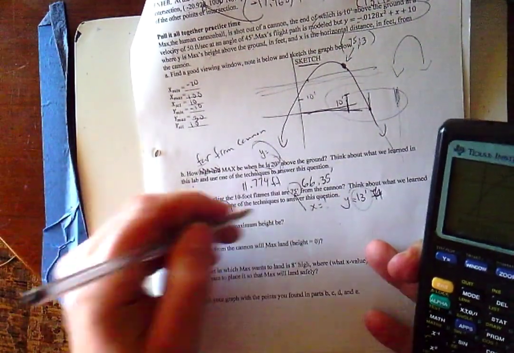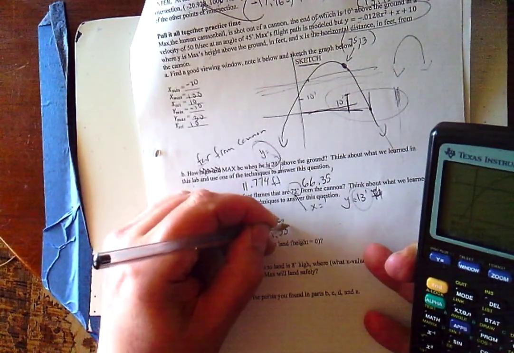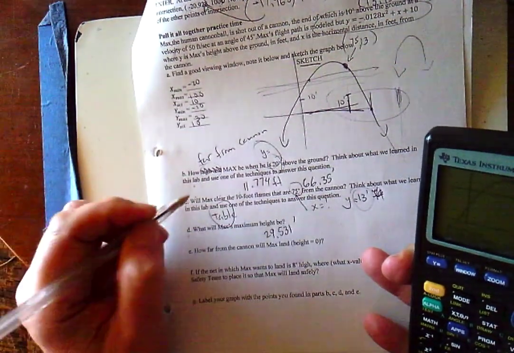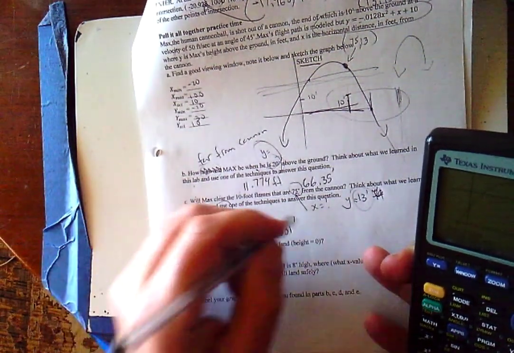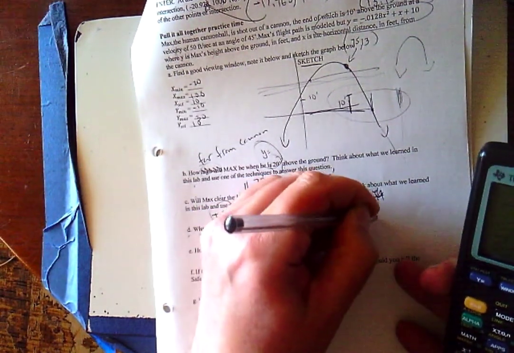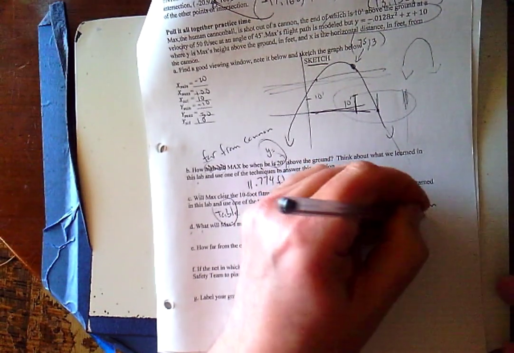And I see the maximum height is 29.531 feet. And when does this occur? This occurs when he is 39.062 feet from the cannon.